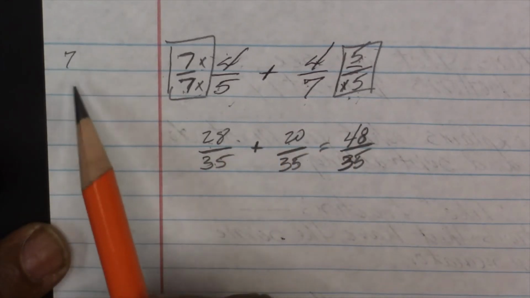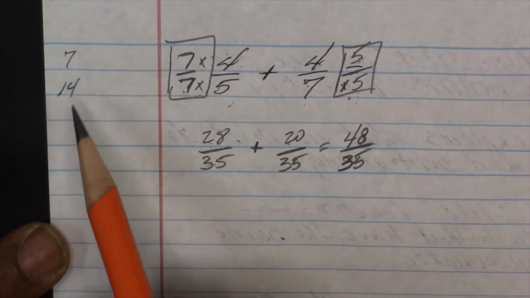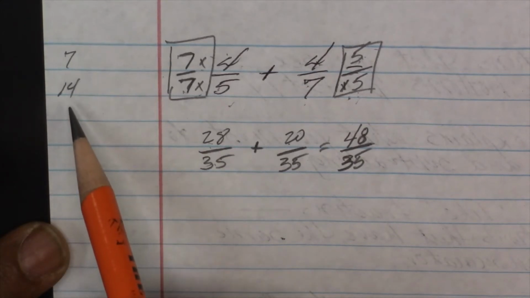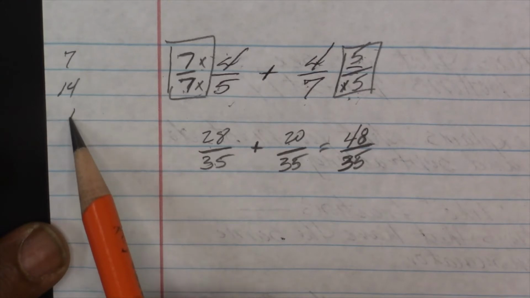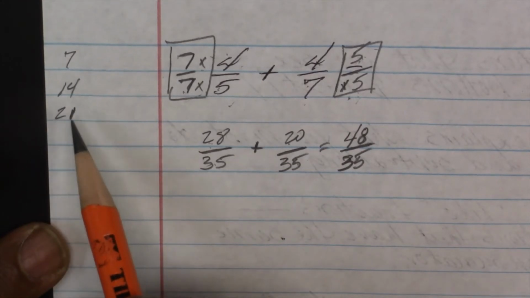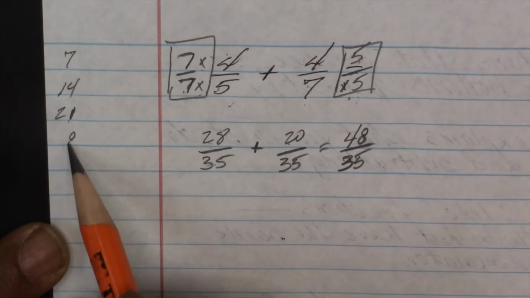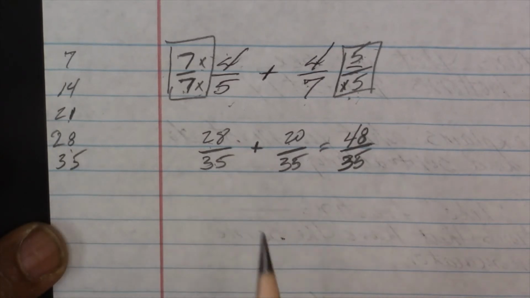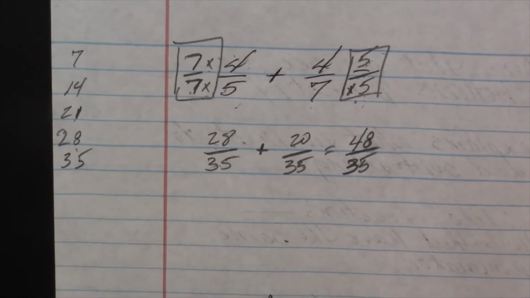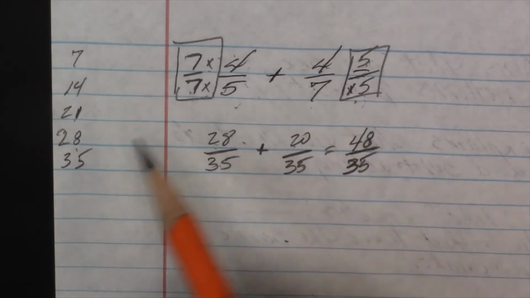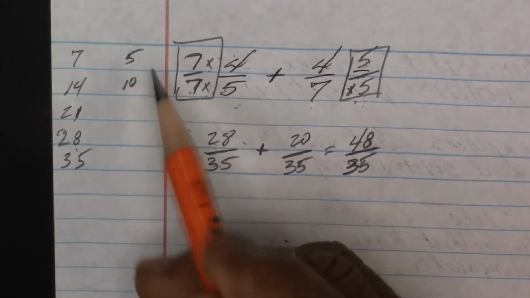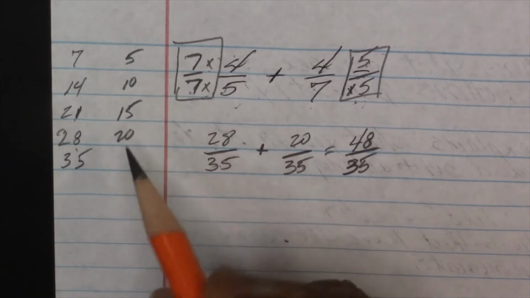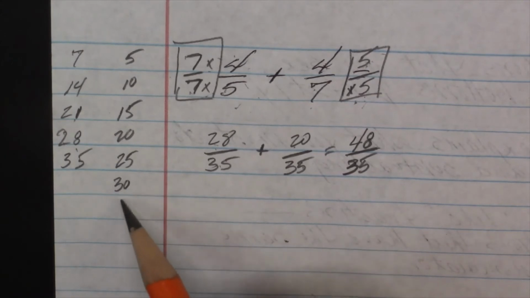And I go 7 plus 7 is 14, plus 7, 7 plus 4 is 11, carry my 1, 1 plus 1 is 2, 7 plus 1 is 8, bring down my 2, 7 plus 8 is 15, plus 2 plus 1 is 35. And I'm going to stop there because it just proves that I can skip count. I can skip count as far as I need to. And then I can skip count with my 5. 5, 10, 15, 20, 25, 30, 35.